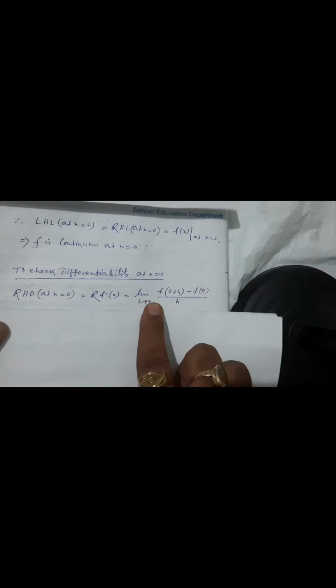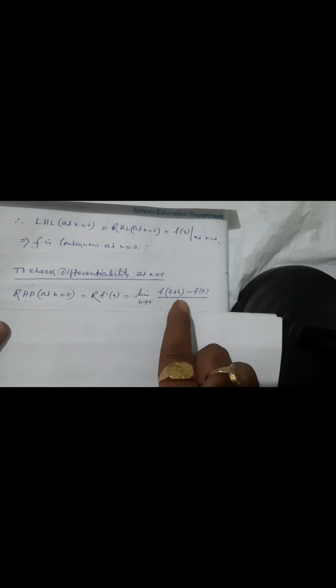To check differentiability at x equals 0, the right hand derivative at x equals 0, that is Rf dash 0, is equal to limit h tends to 0 of f(0 plus h) minus f(0) by h. For x greater than 0, f(x) equals 1 plus sin x, so f(h) equals 1 plus sin h. Also f(0) equals 1. We put these in: limit h tends to 0 of (1 plus sin h minus 1) divided by h. 1 is deducted, therefore we get limit h tends to 0 of sin h by h, and this value is 1.